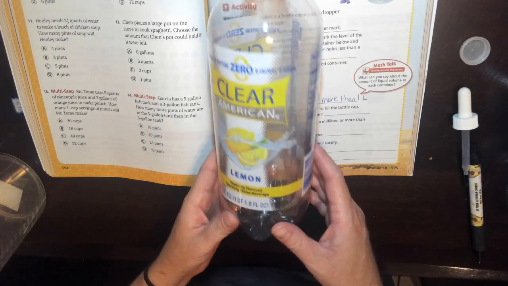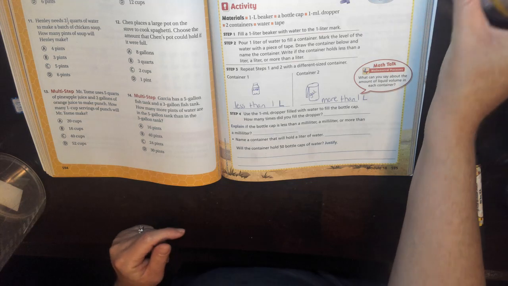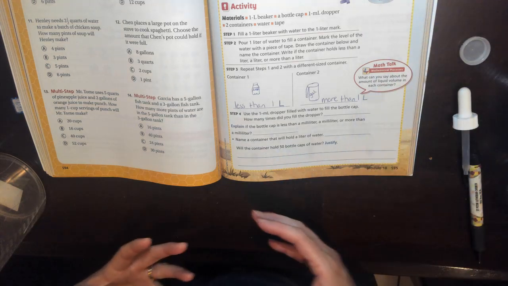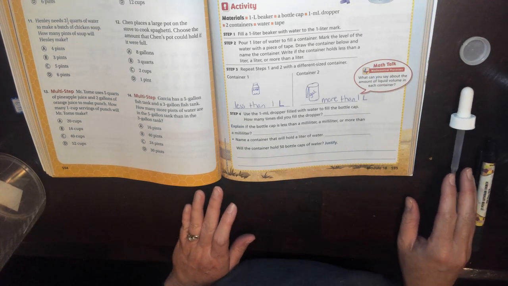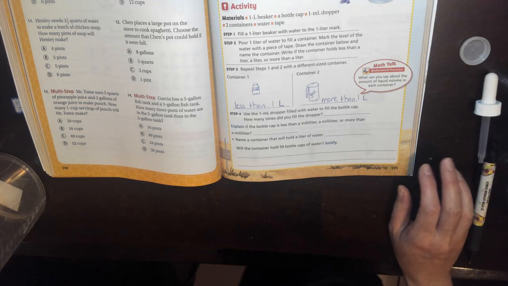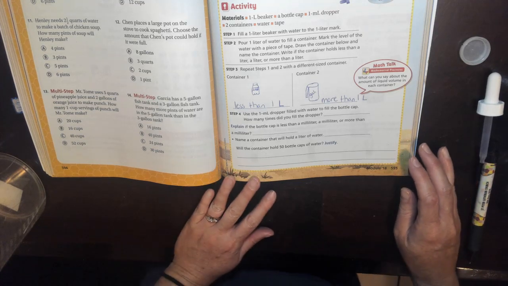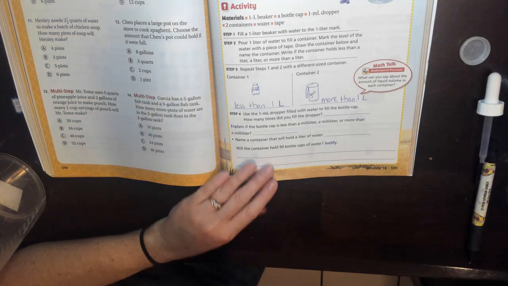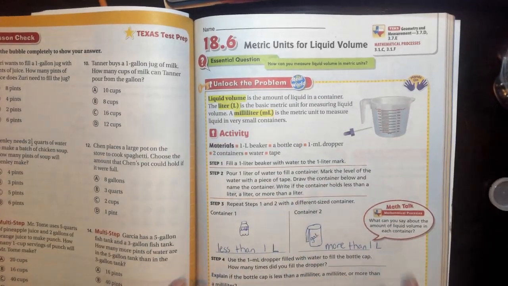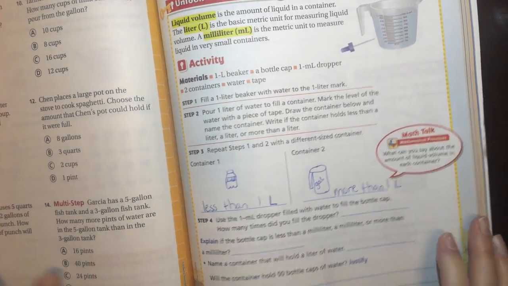Liters are often used when you're looking at capacity in other parts of the world, like maybe getting gasoline. Instead of getting gallons of gas, they buy liters of gas in other countries. Okay, I'm going to bring my camera back down a little bit so we can see better. There we go.